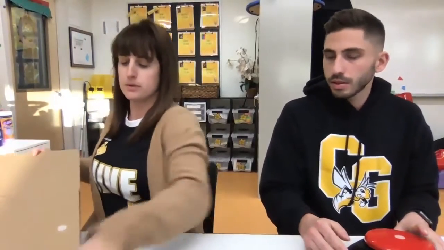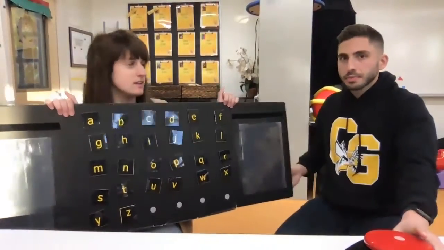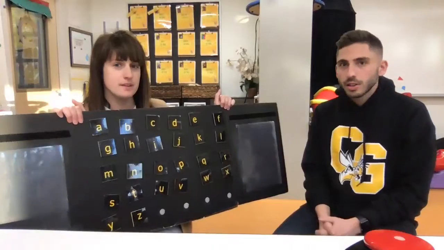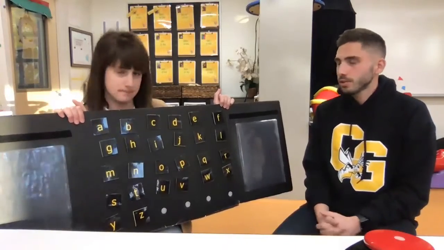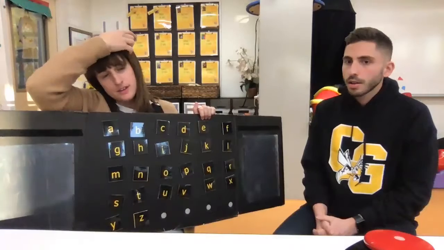So this was created for students with cortical visual impairments. So as you can see, the letters are very large. It's called an alternative pencil? Yep. Alternative pencil. So if they don't have the fine motor skills, if they have CP, if they have some kind of other disability that messes with their fine motor skills, here's what we do.